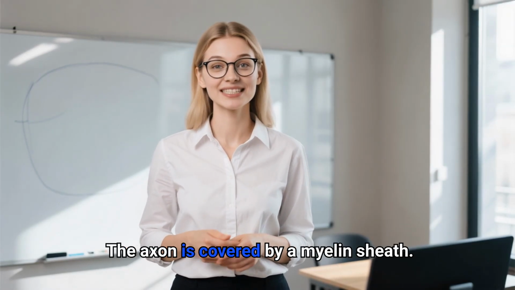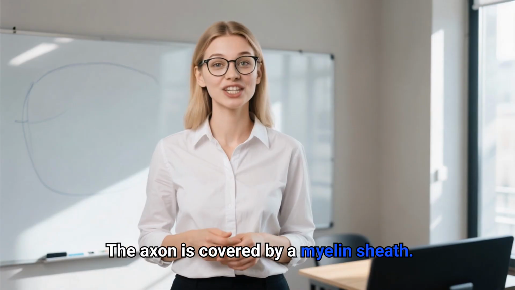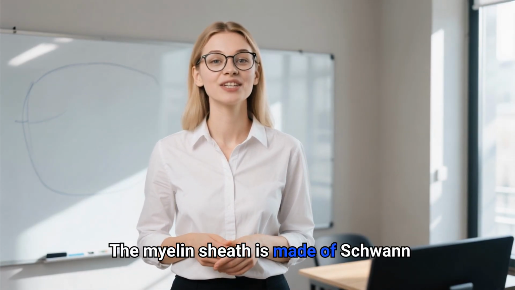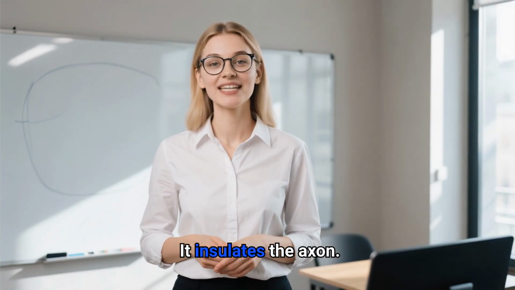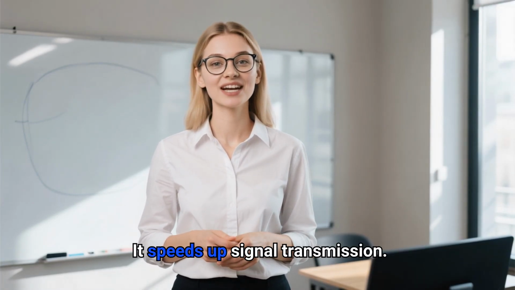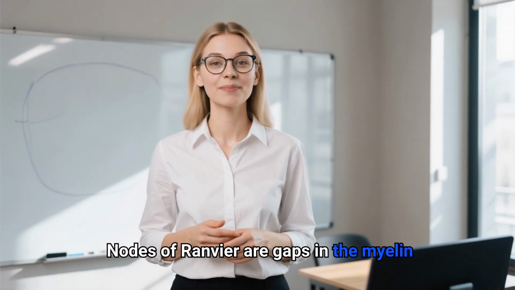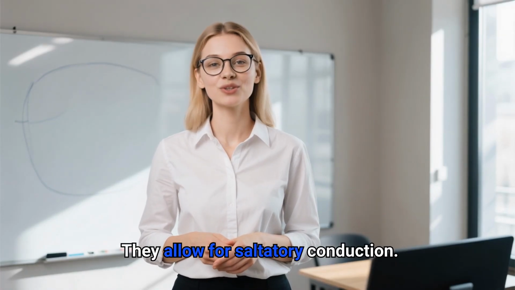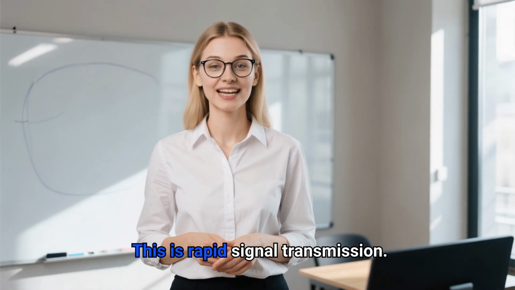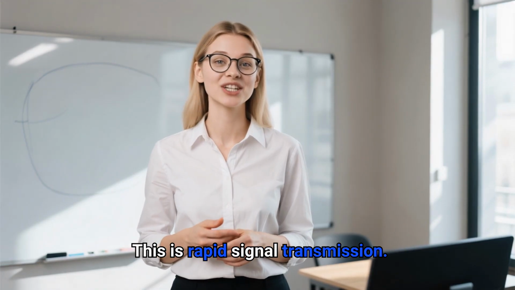The axon is covered by a myelin sheath. The myelin sheath is made of Schwann cells. It insulates the axon. It speeds up signal transmission. Nodes of Ranvier are gaps in the myelin sheath. They allow for saltatory conduction. This is rapid signal transmission.